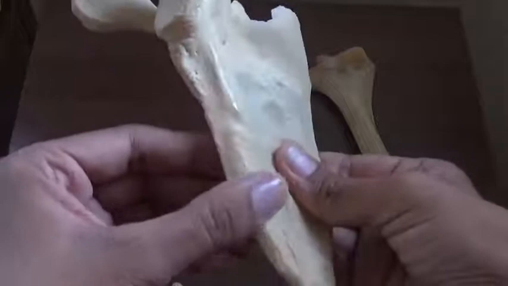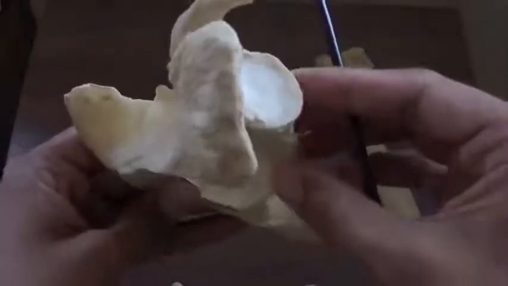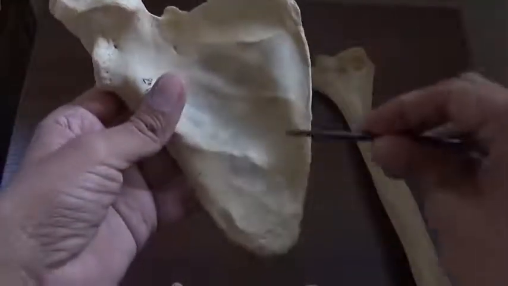Now the costal aspect of the lateral border is very thick, and this is behaving as a lever for the action of the serratus anterior muscle. So during various movements produced by the serratus anterior muscle, the lateral border, which is thick, behaves as a lever. Now let's see the medial border.